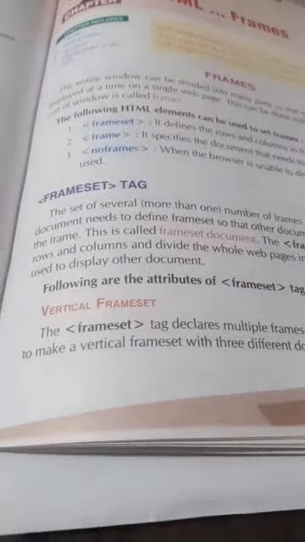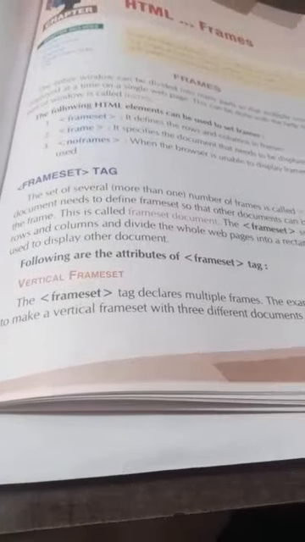Now we are moving on to details of frameset. A set of several frames, meaning more than one frame, is called a frameset. One document needs to define the frameset so that other documents can be displayed in each of the frames.